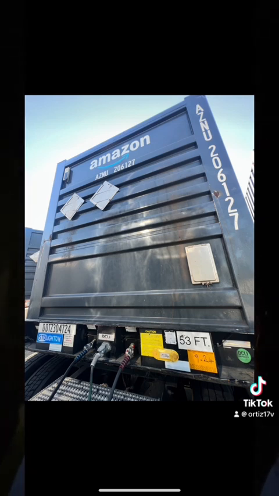So the first thing you're going to want to look at here is going to be the AZNU numbers. So the AZNU is going to be the intermodal abbreviation or the prefix to any intermodal numbers. So anytime you see that prefix, those 4 letters, and then a 6-digit number after that, it's going to mean that you have an intermodal trailer. That's just some kind of information that's going to be useful for when you're looking at your paperwork.